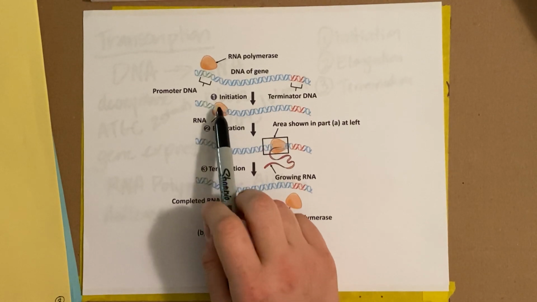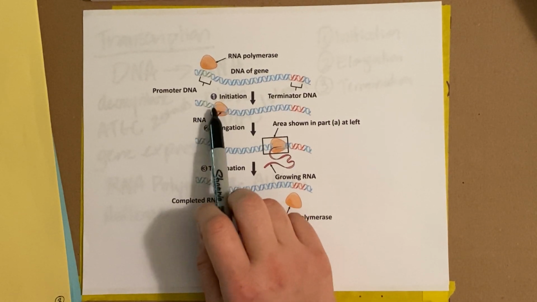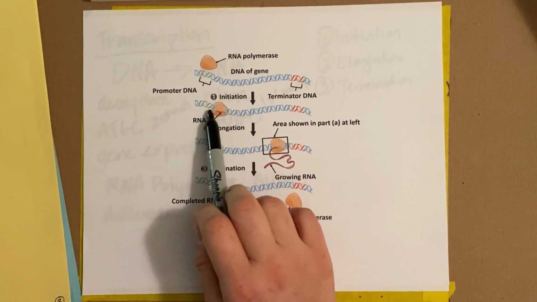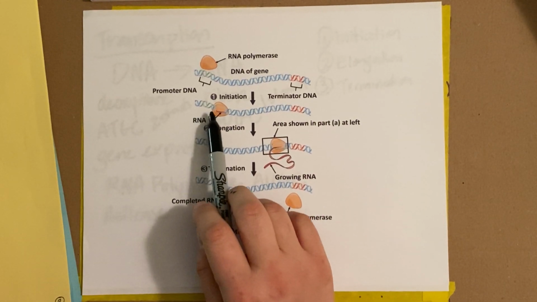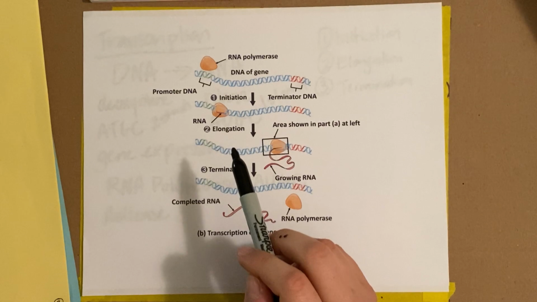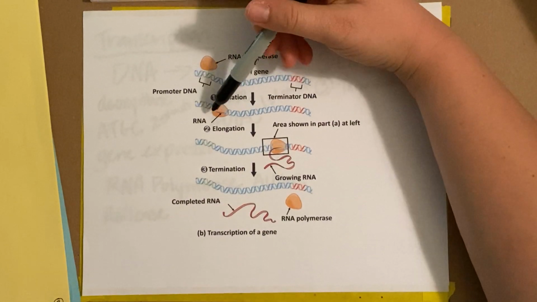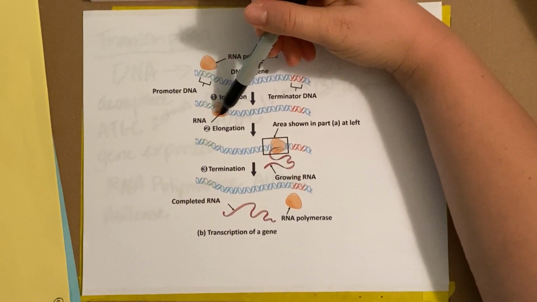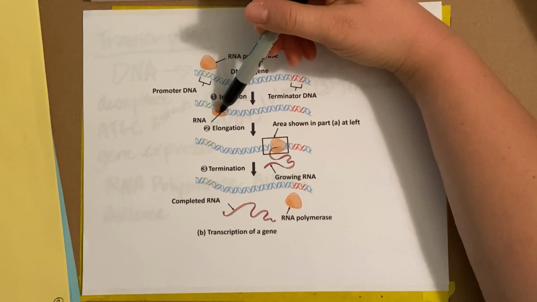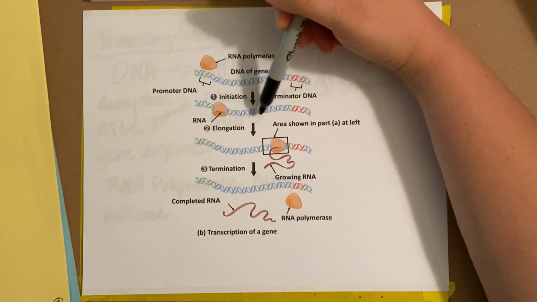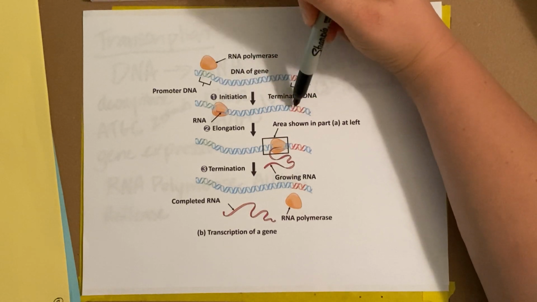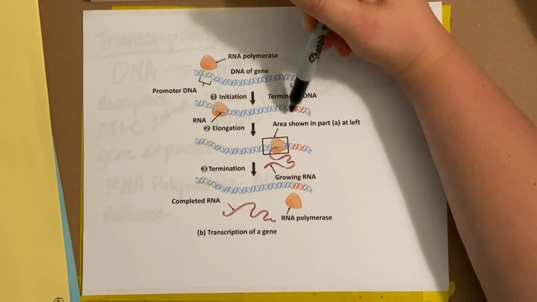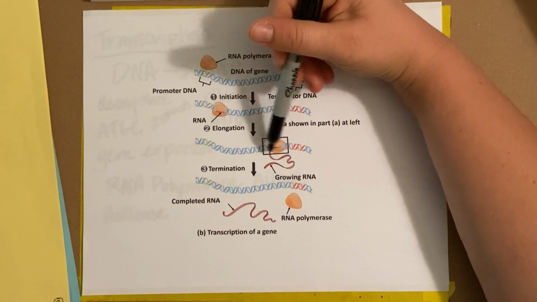Then what's going to happen is that the DNA is going to be unwound, and one of the strands is going to start to be read, and an RNA sequence is going to be made that is complementary to the strand of DNA that it's attached to. As it moves down the strand of DNA, it's then going to ultimately hit something called the terminator, which is then going to cause the RNA polymerase to fall off.